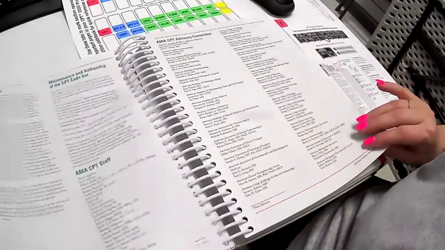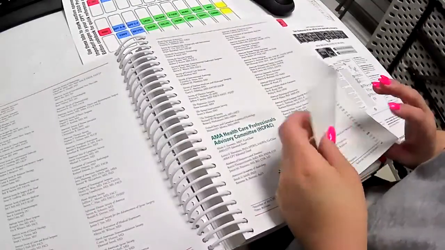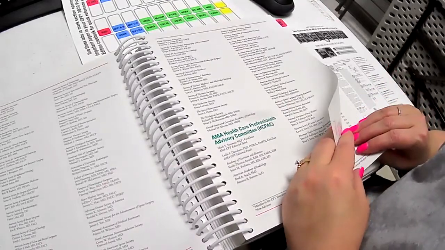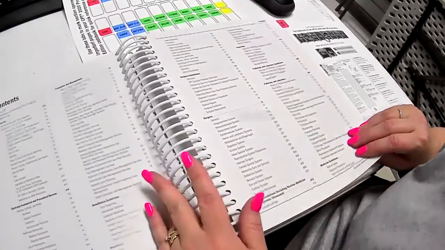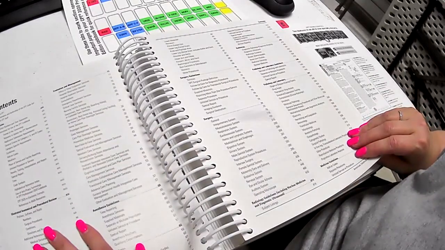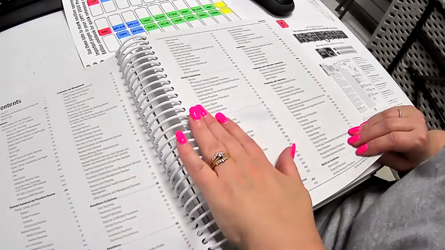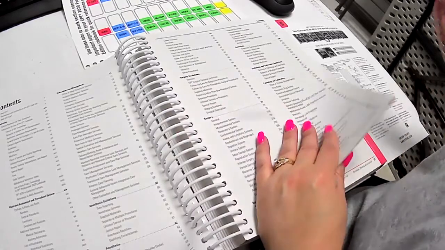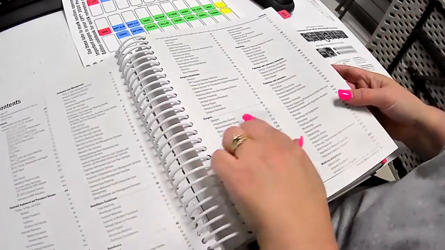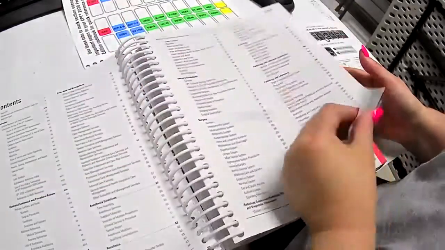Then we're just coming to all of our additional information. It's going to give us lots of copyrights and who had a hand in writing. And then here you're going to come to contents. It's a regular table of contents. Like if you were looking for surgery and you had no idea where to go, you could go to your table of contents. It tells you page 77. I've never used this and I'm going to show you why.